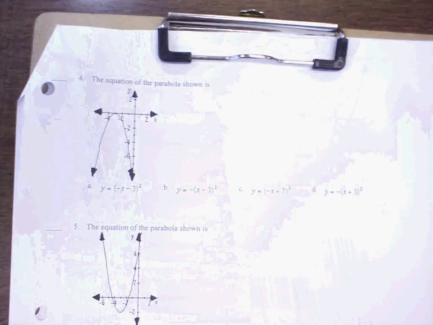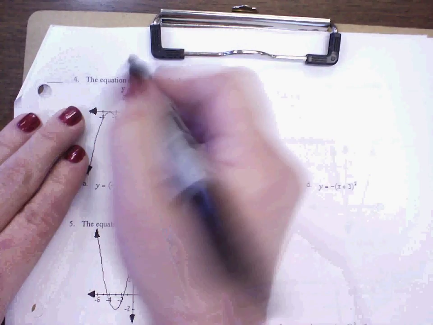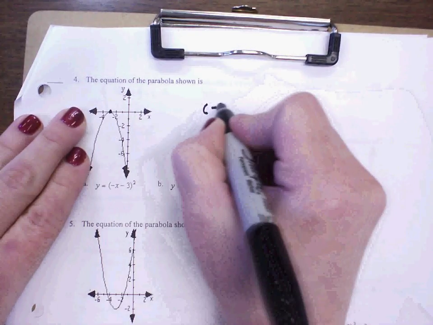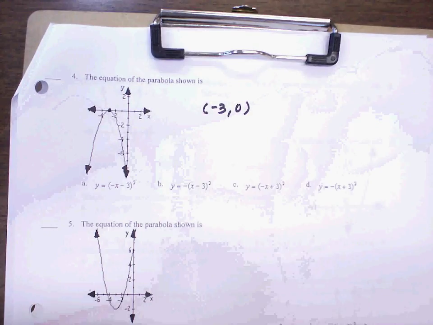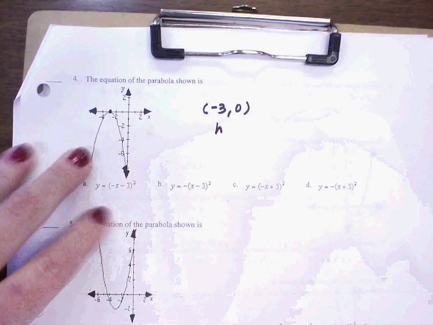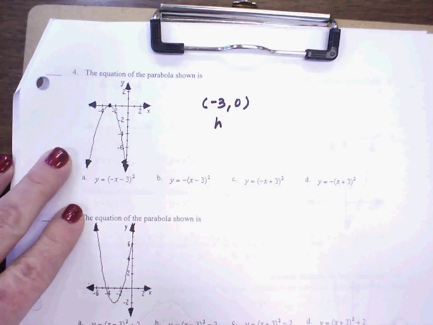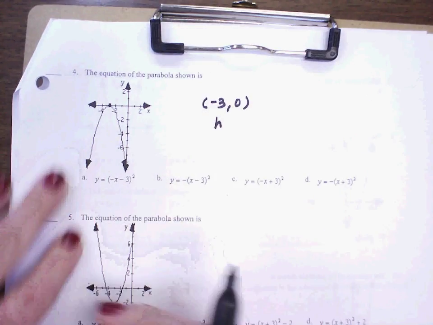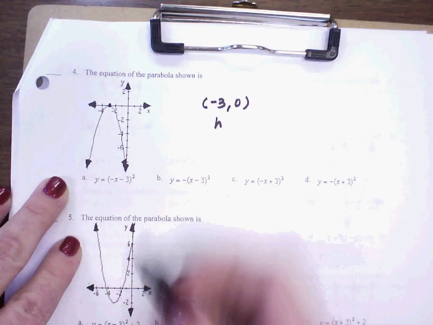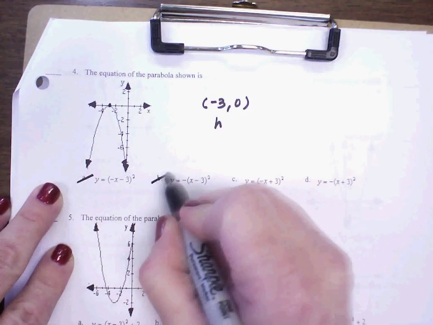All right, vertex. All right, so no plus or minus, right? Outside the parentheses. Now that H goes in as plus 3. Yes? So no A and no B. The A needs to be outside. It opens down.